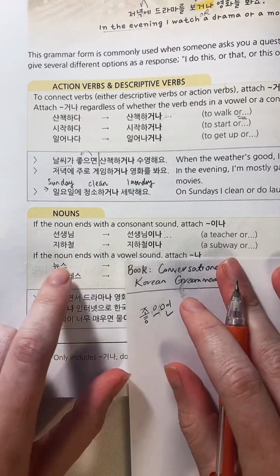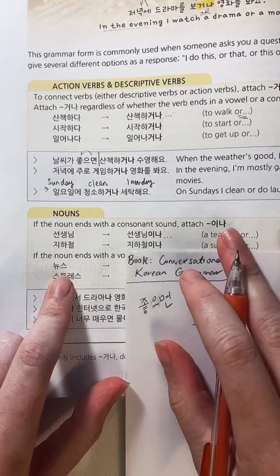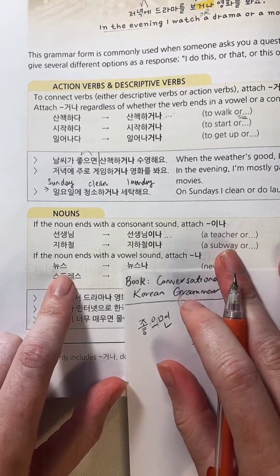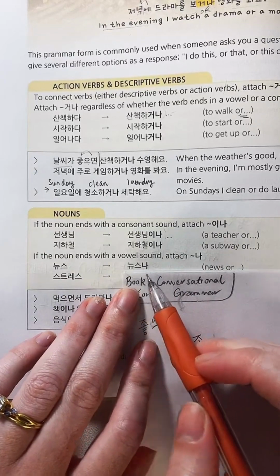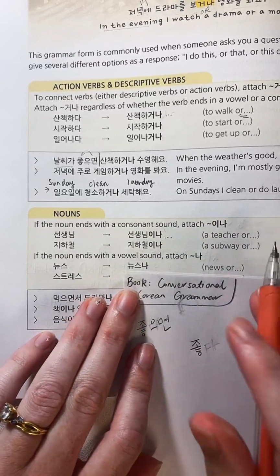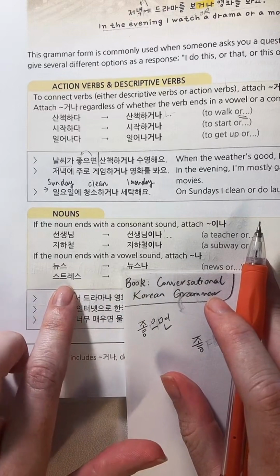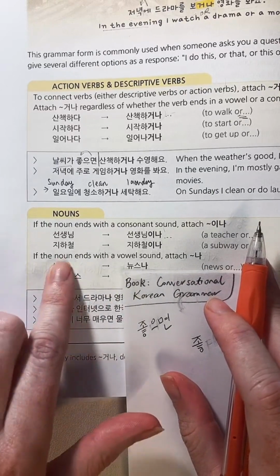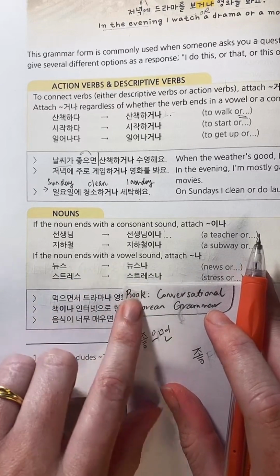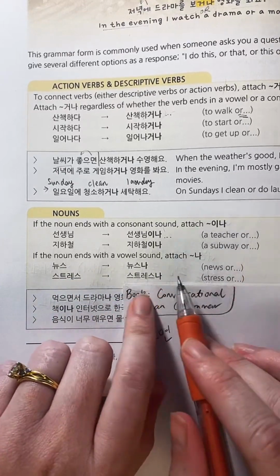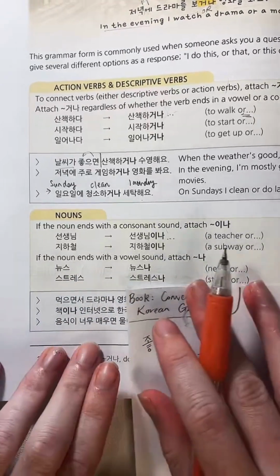And because it ends on a vowel sound, you just attach na. News, na. News or. Same with this one. Stress is stress in Korean, and it ends on a vowel sound, so stress나, stress or something else.